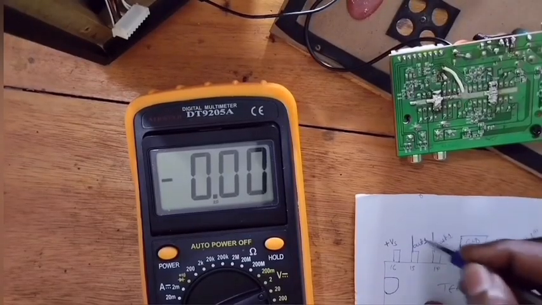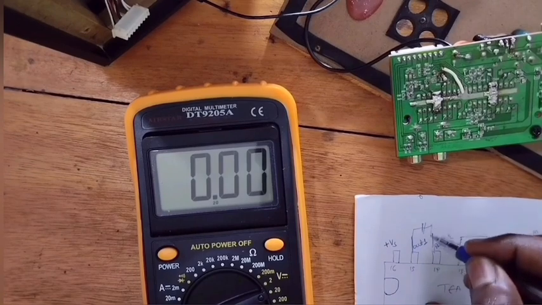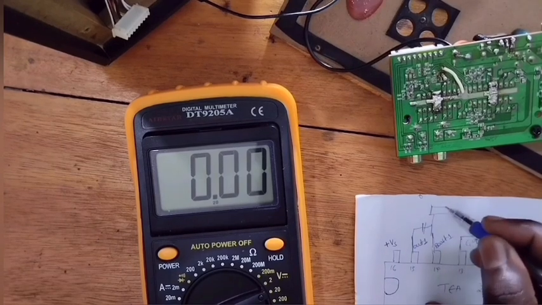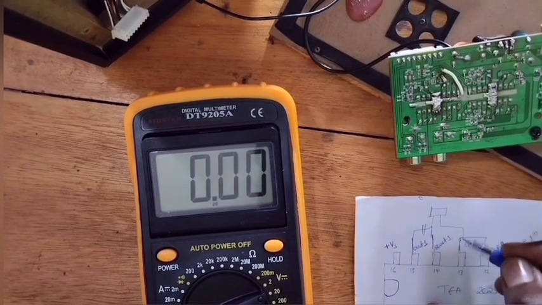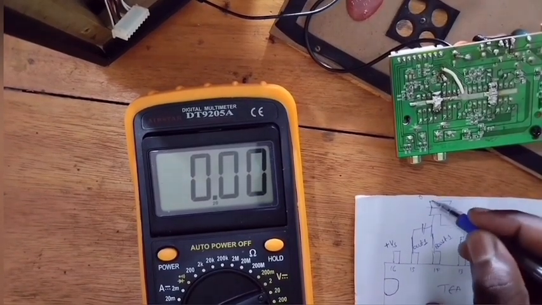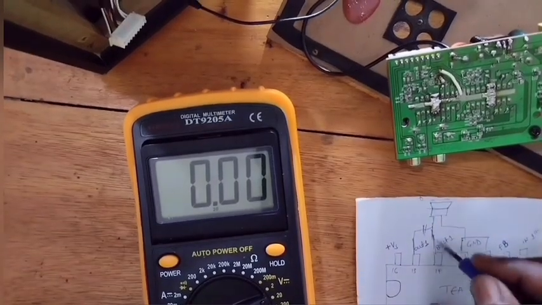Step number 11 is IC checking. Integrated circuits. This involves checking and testing the ICs present on your PCB.